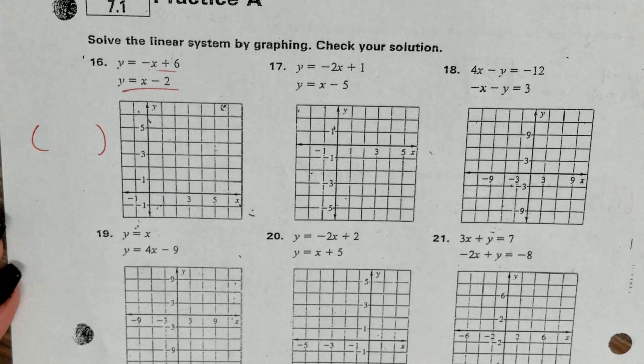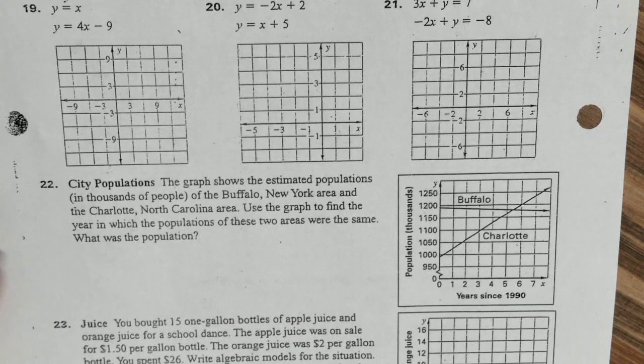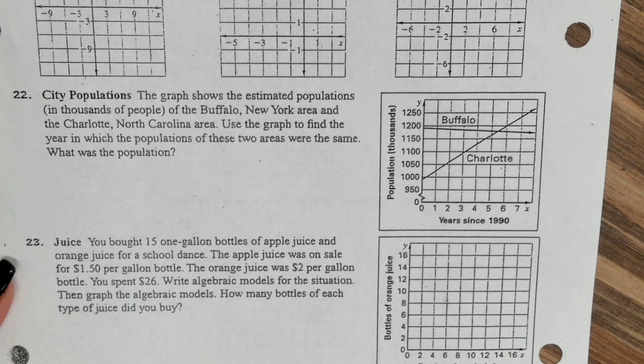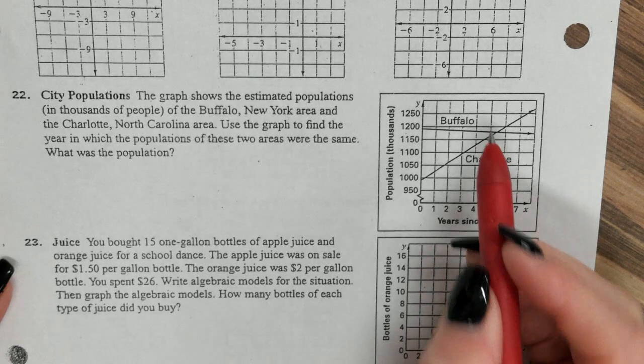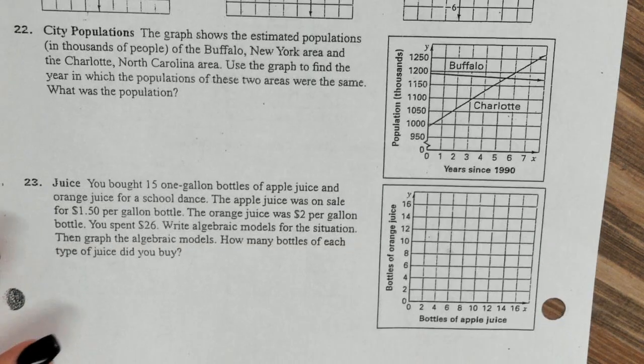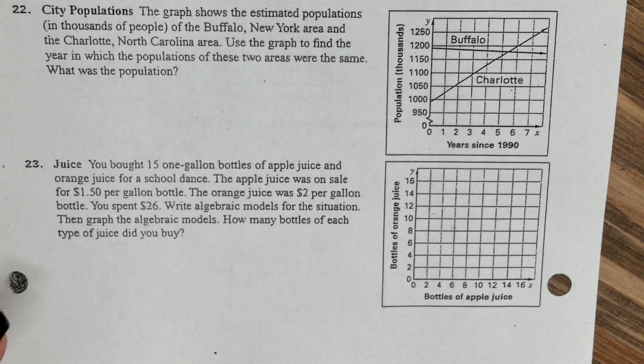Okay, then I want y'all to do the number 22, because it's already graphed for you. If you're in Miss Butler's class, go ahead and do number 23 as well. All right, y'all can get busy.